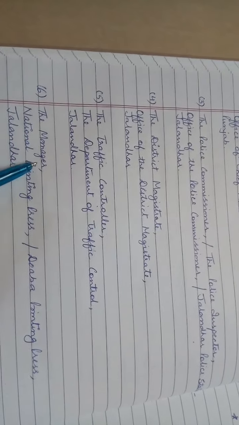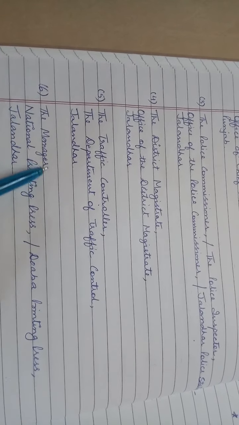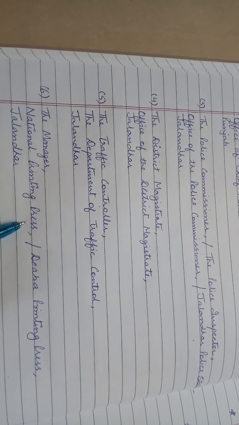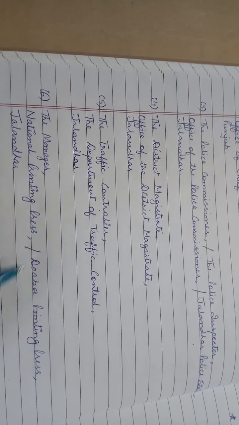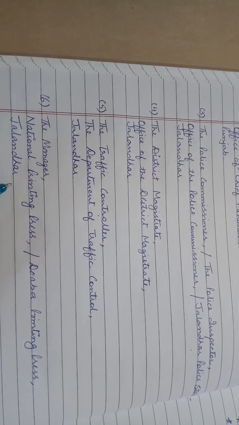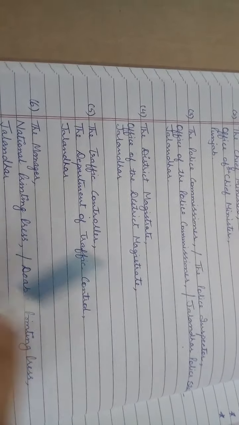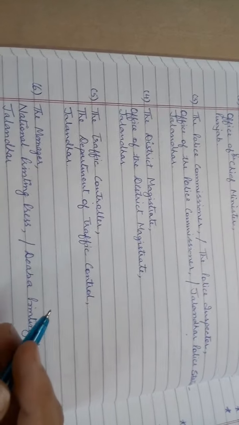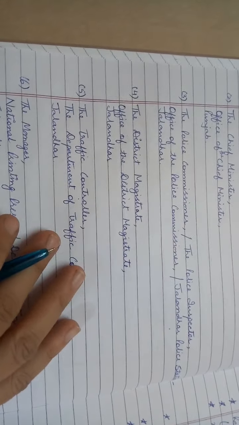Next, if it is the manager of a printing press, then you will write: The Manager, comma, name of the printing press. It can be National Printing Press or Doaba Printing Press, comma, and then the city, Jalandhar, full stop. Okay, children? And these things you will write in your composition notebooks. Just the way I am telling you, the same way you will write these things in your composition notebooks.